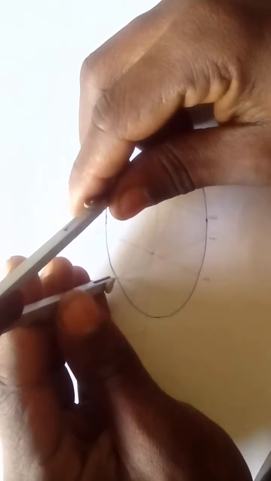And then those 2 lines that we came out with, where they meet is the center of the ellipse. From the center of the ellipse I have to draw a circle which cuts the ellipse at 4 points. Yes, the circle cuts the ellipse at 4 points. It cuts the ellipse there, and there.